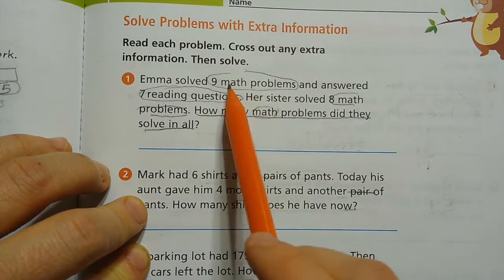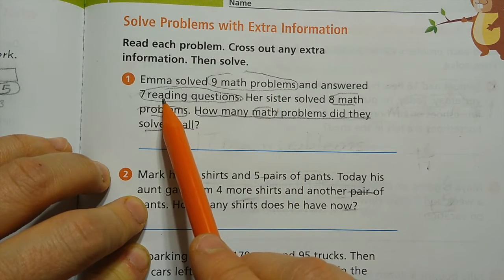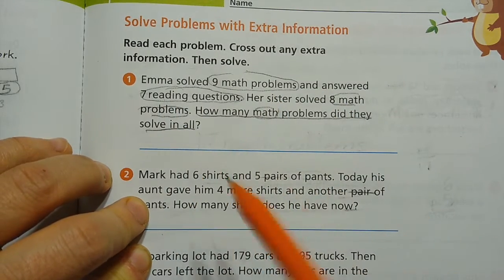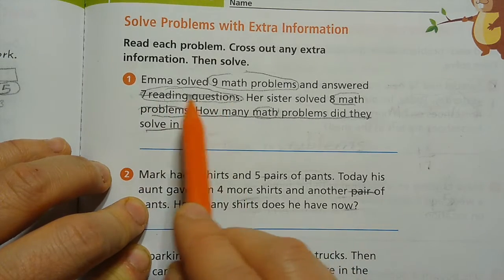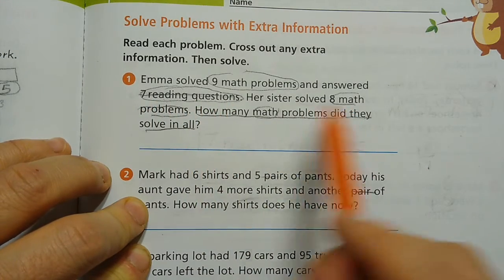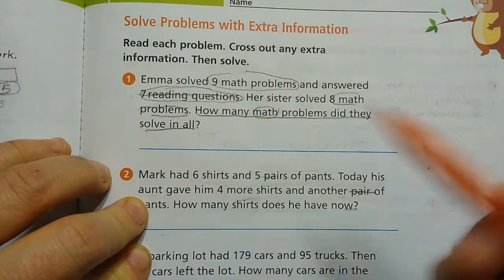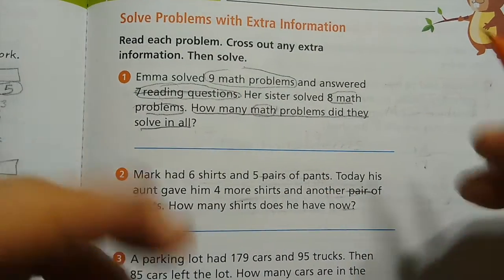So I'm going to go back here. We have 9 math problems, 7 reading questions. Does that have anything to do with our question? No. So I'm just going to draw a line through it. Her sister solved 8 math problems. So we can find this out.